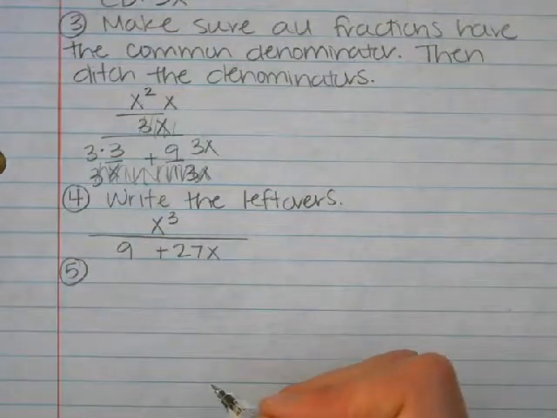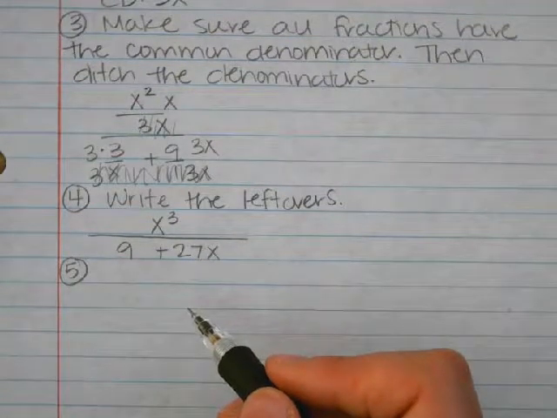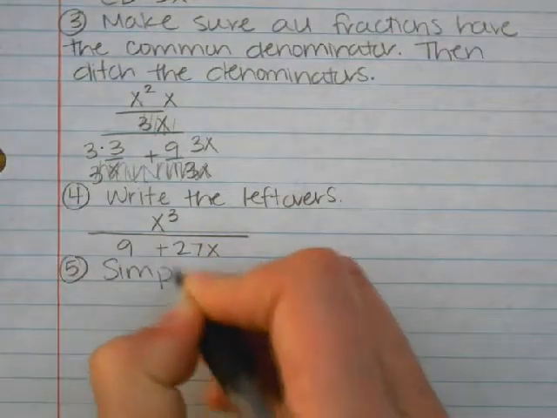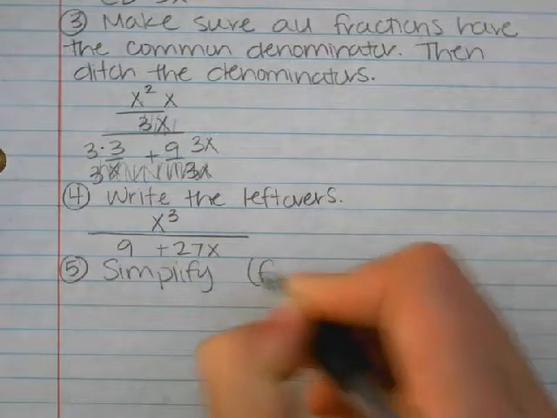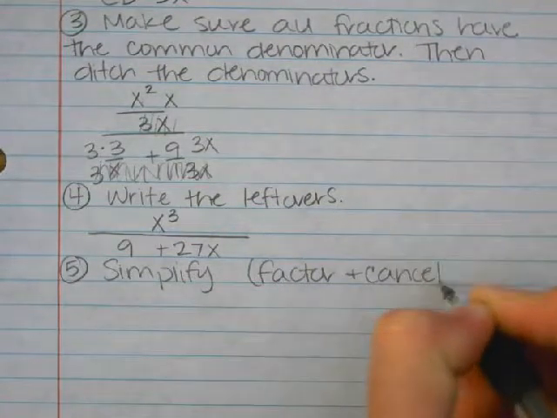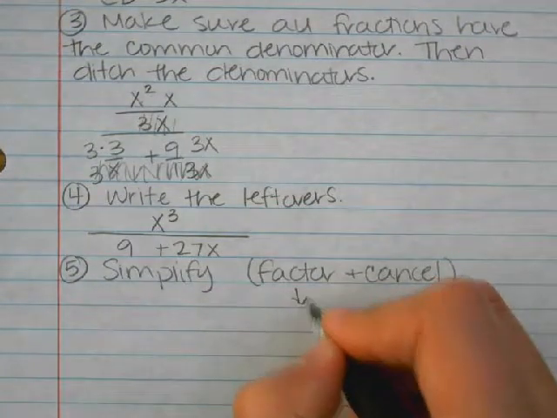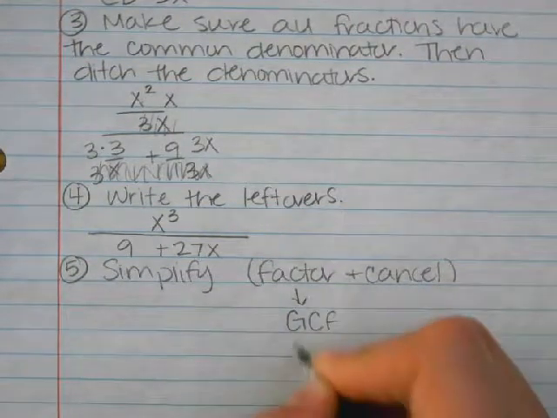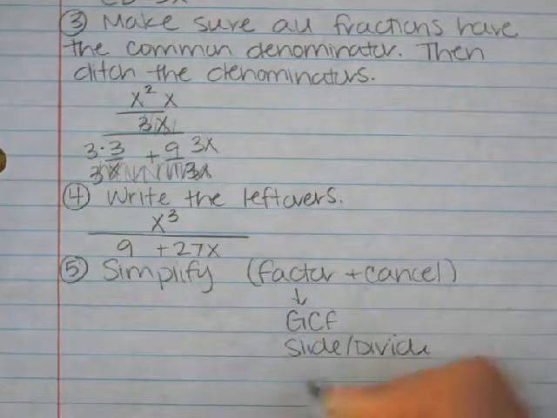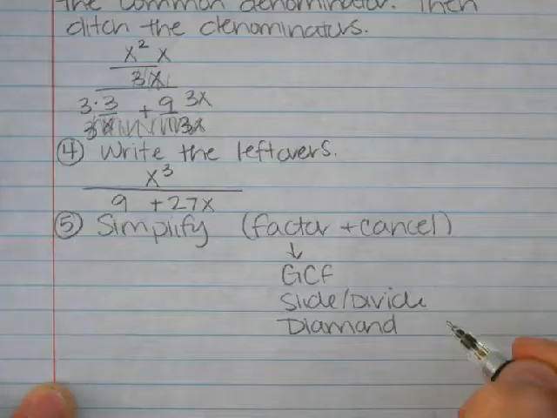And then last step, once we have it written like this, what is our final thing that we always have to do? Yeah, so simplify is the word, and what does it mean? It means to factor and cancel. And what is the type of factoring that we're typically going to see on this last step? GCF, what else? Maybe a slide divide. Maybe a diamond. One more. Difference of squares.